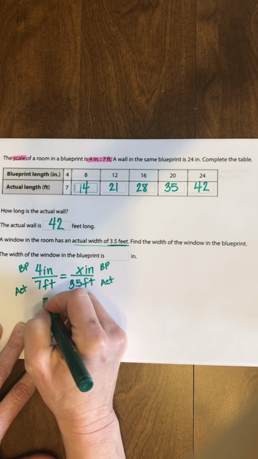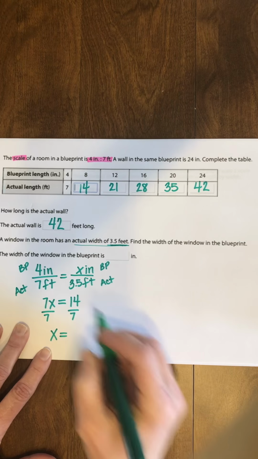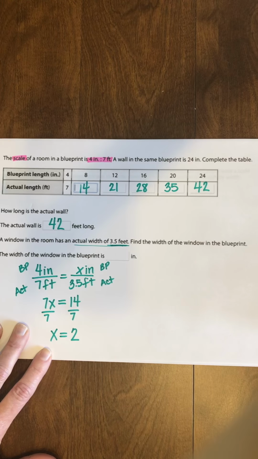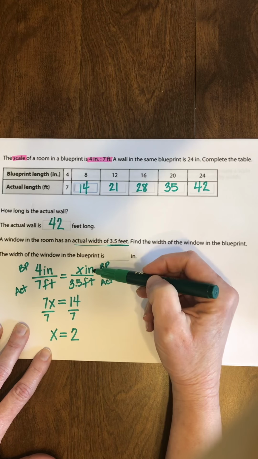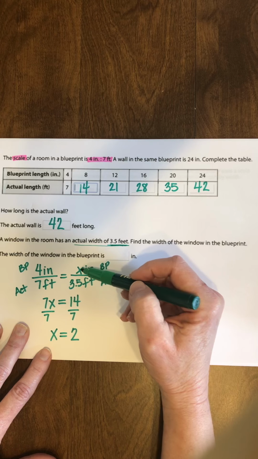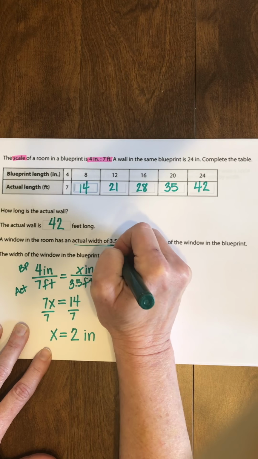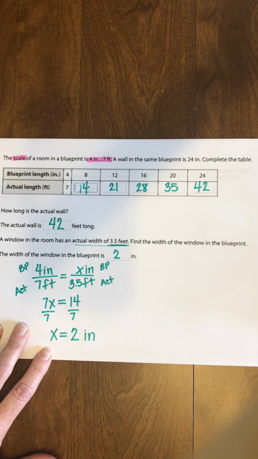And so the 7's divide out, and that just leaves me with x equals 14 divided by 7, which is going to give us a 2. And then if I go back up here, because I made it goof-proof, I know what my unit is because x is dealing in inches, so it's going to be 2 inches, and I can also fill that in at the top.